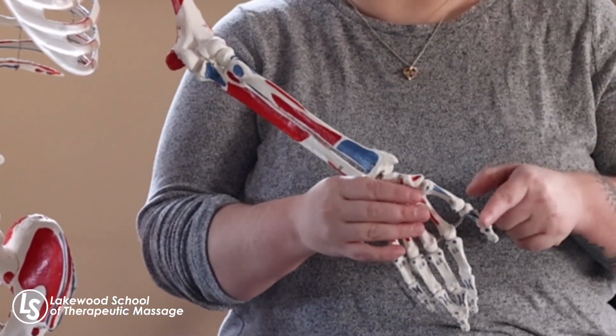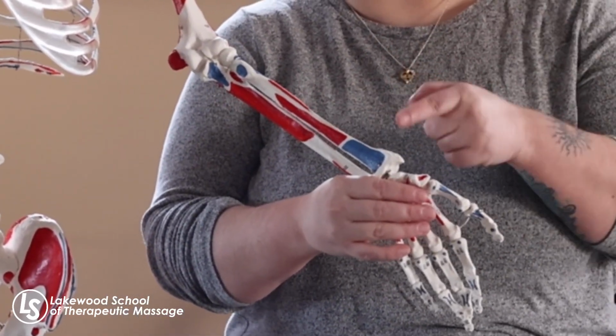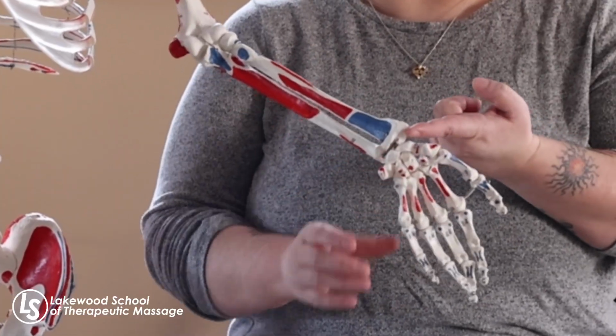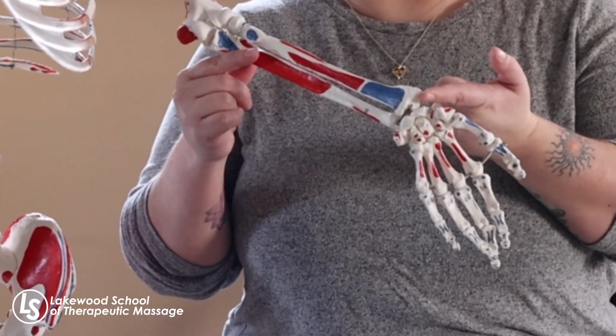So the radius is going to be on the thumb side or on the lateral side of the forearm, and that styloid process will be on its distal end. And then its actions are to flex the elbow in neutral position. So this is if your arms are just hanging at your sides, and then you are to flex the elbow. And then it also assists with pronation and supination. So pronation is palms facing down, supination palms facing up as if you're carrying a bowl of soup.